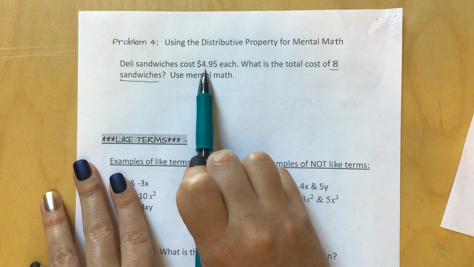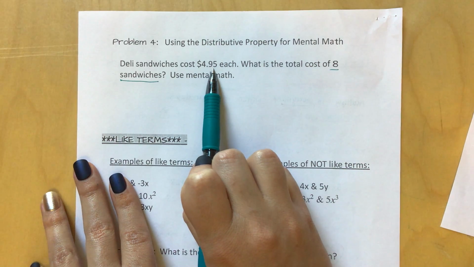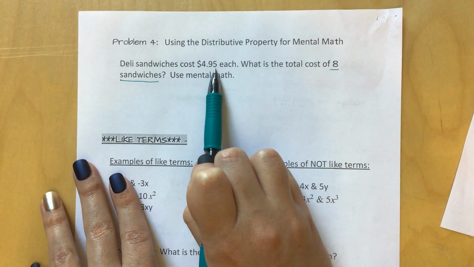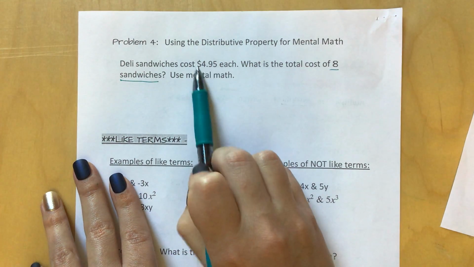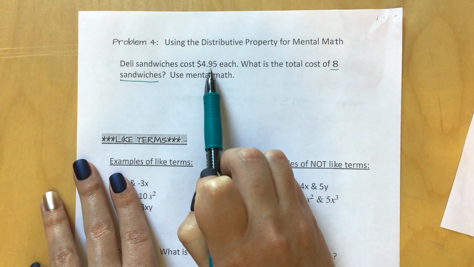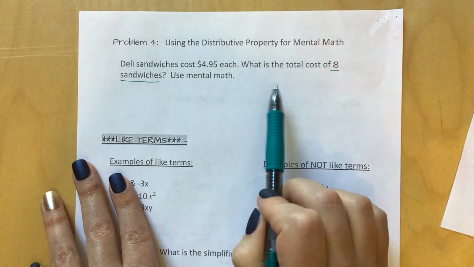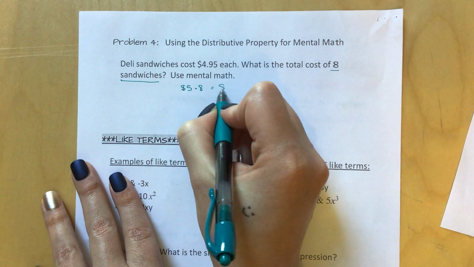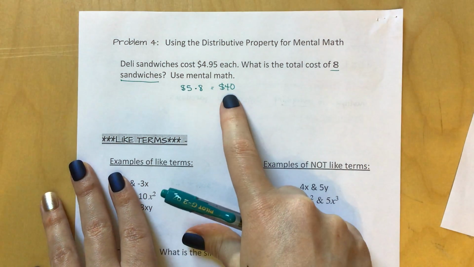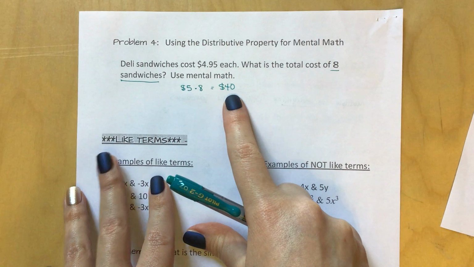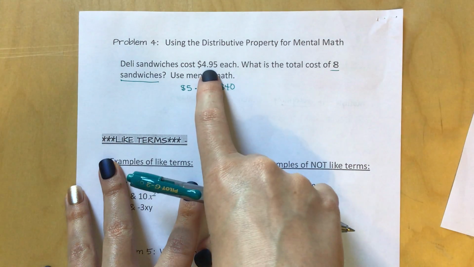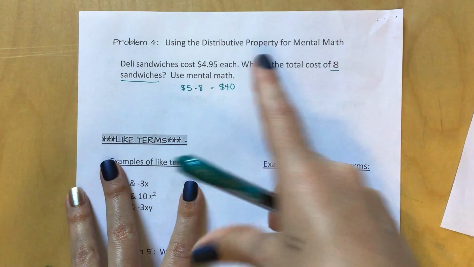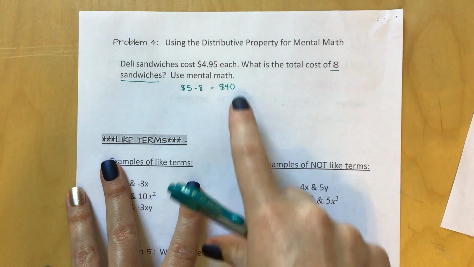So we know right off the bat we're getting 8 sandwiches. And what we can say to ourselves is $4.95 is really close to $5. It's only 5 cents away. So we can temporarily pretend like these are $5 so we can easily multiply 5 times 8. So I'm just 5 times 8, and we know that's $40. Now this $40 is a high estimate because the sandwiches are actually $4.95.